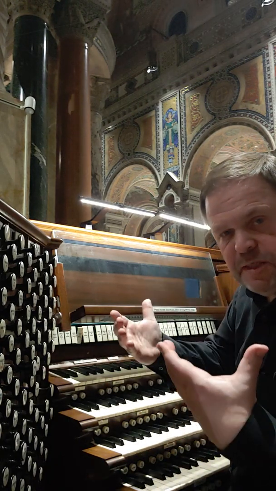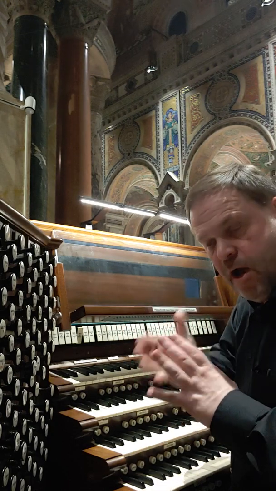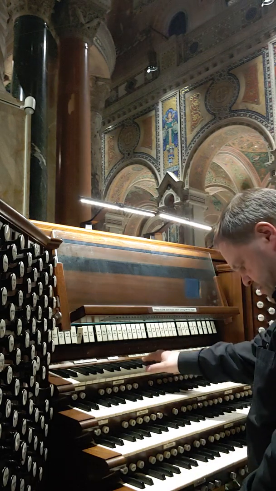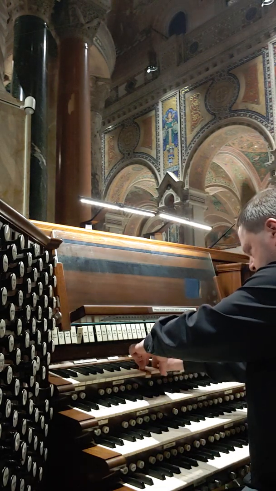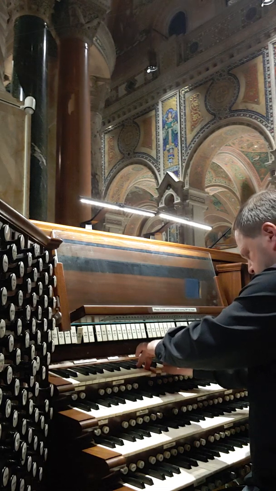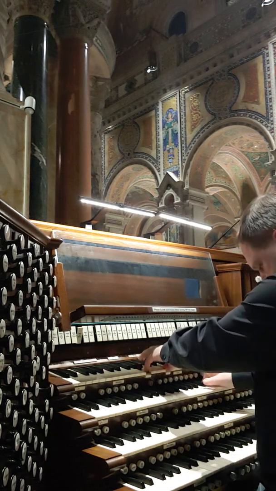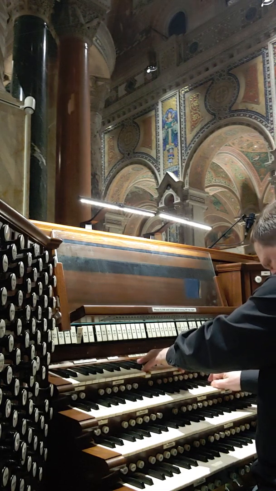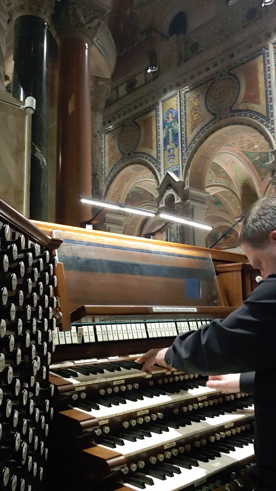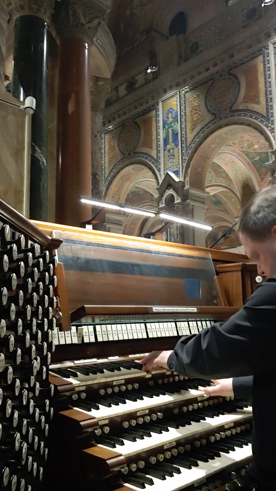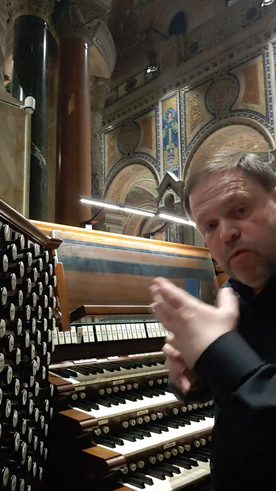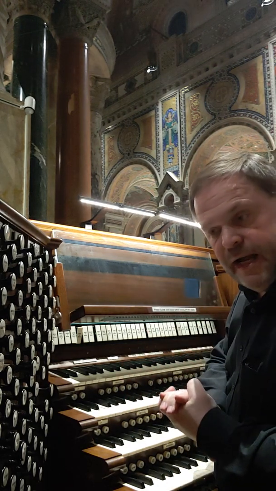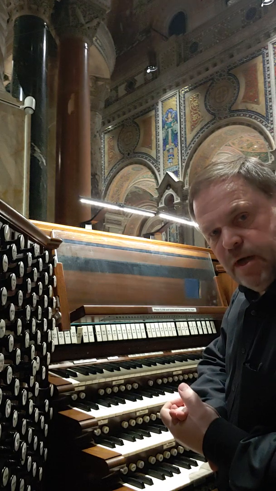Now, if I play that as an ensemble, it does not sound like an orchestra, but it has the same effect as an ensemble would. So I can play with one hand on one keyboard, and then the other hand can play a solo melody against that. That was like a little trumpet stop.